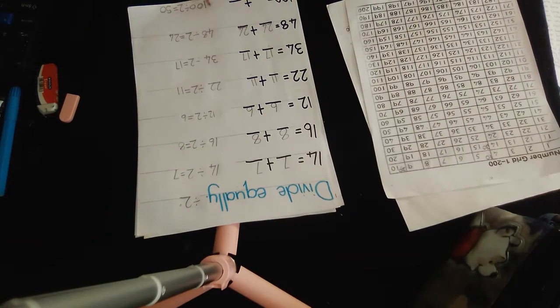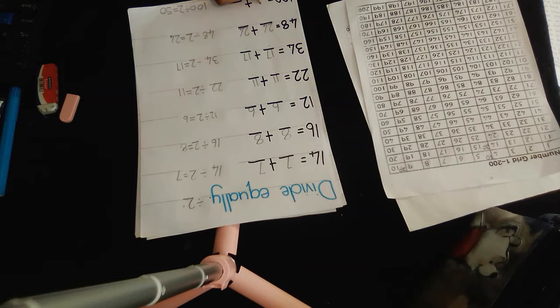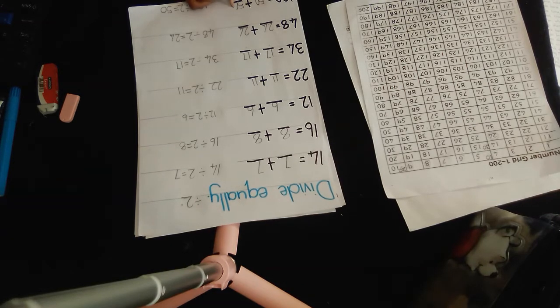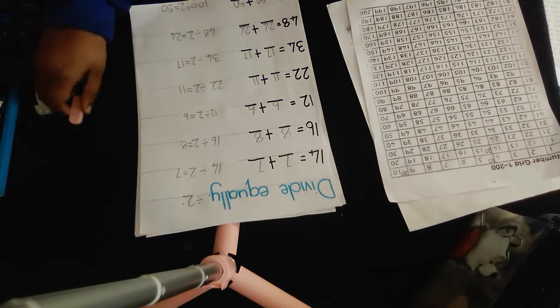When we started, I asked what is 100 divided by 2. We said 50. So if there were 100 apples, then Mrs. Marstorp's class would have gotten 50 and Miss Klutie's class will get 50. That means everybody will get apples.